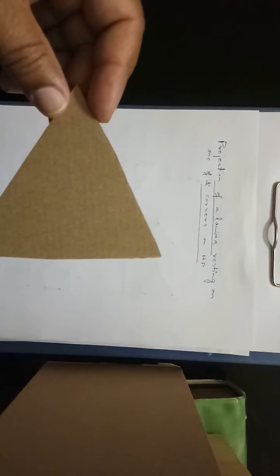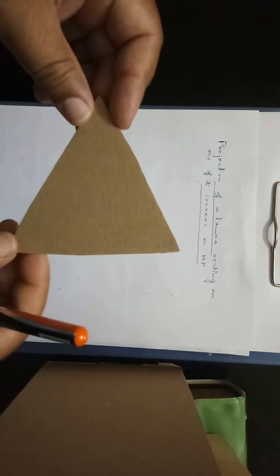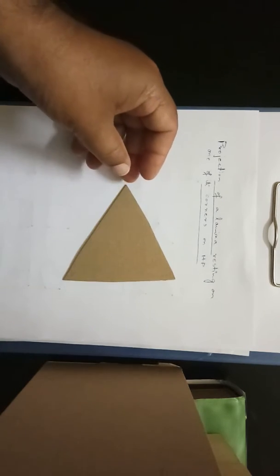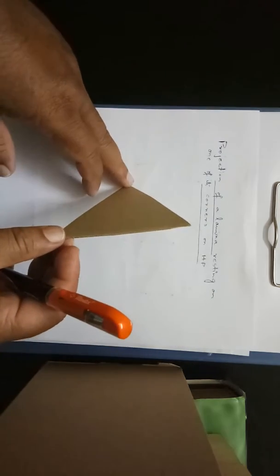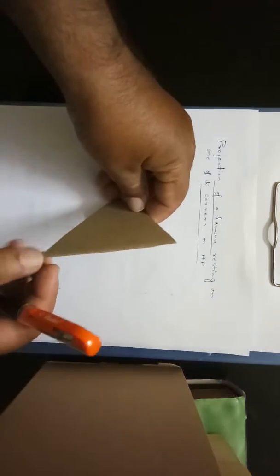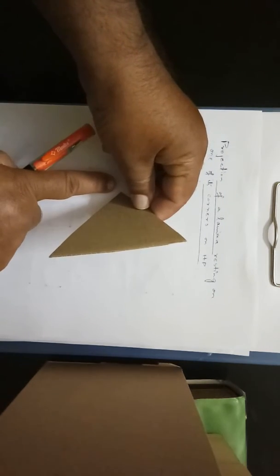Hello. Today I'm going to teach you how to draw the projections of a lamina which is resting on one of its corners on HP. As I said earlier, the initial position is very crucial in the projection of planes or projection of solids. So how do we draw the initial position of a lamina which is resting on its corner on HP? It is like this. It is resting on one of its corners on HP.